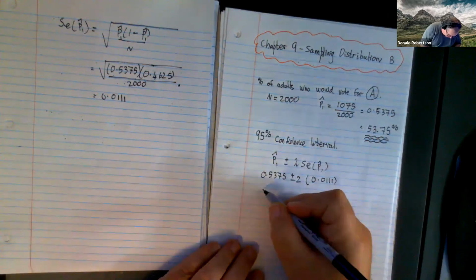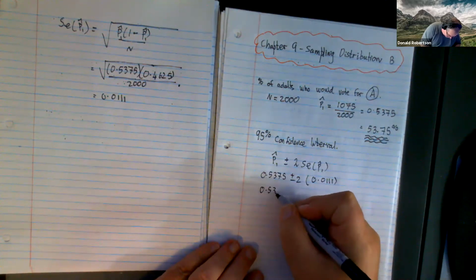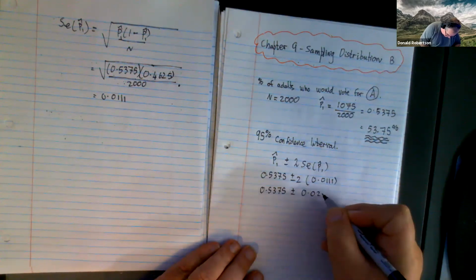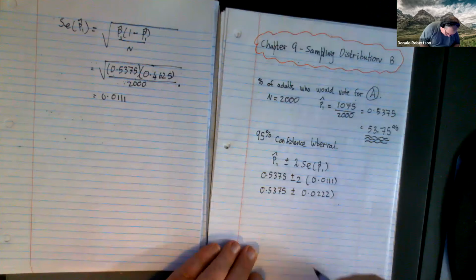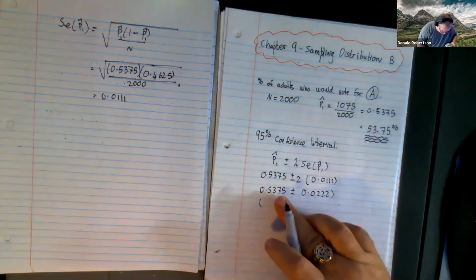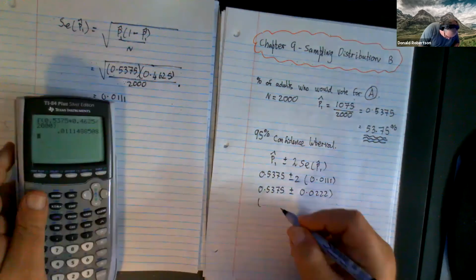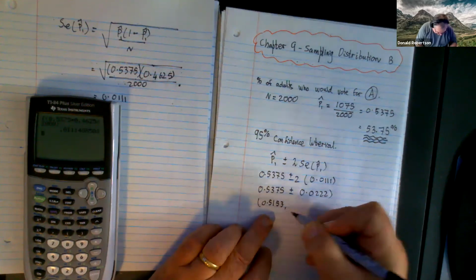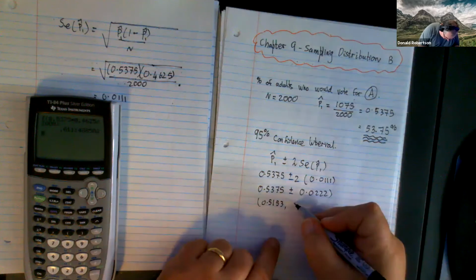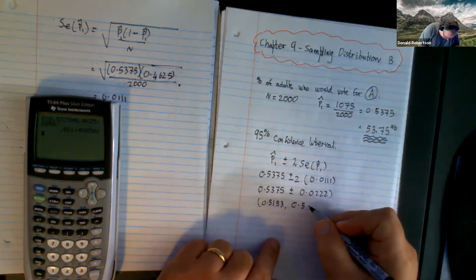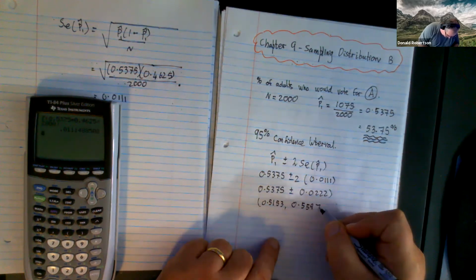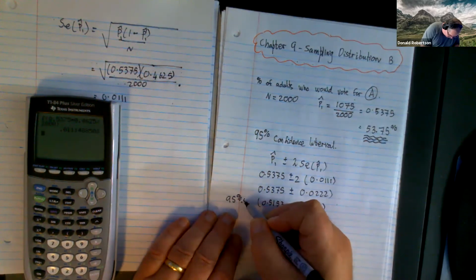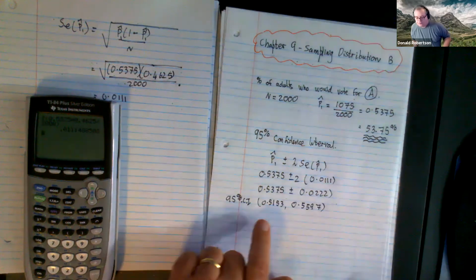And so my 95% confidence interval is this value plus or minus that value. You take this away from that and you get 0.5153. And you add it to that and you get 0.5597. And that's what we call a 95% confidence interval.